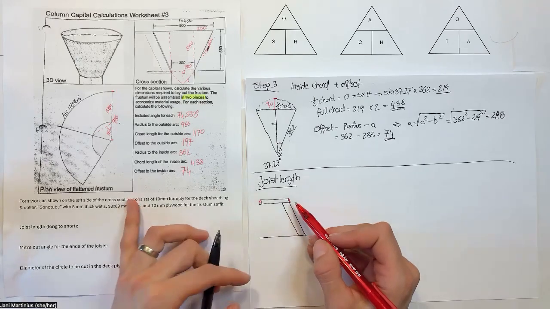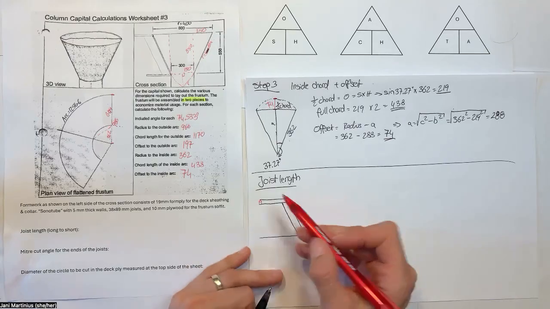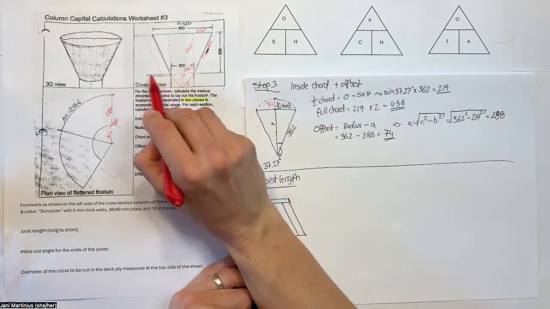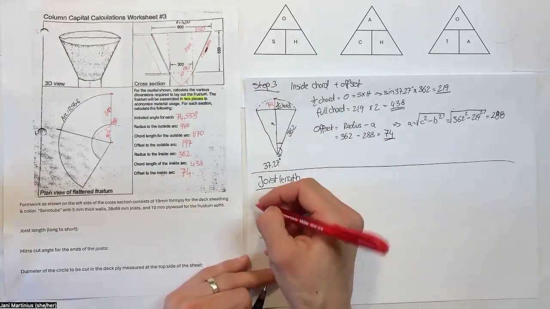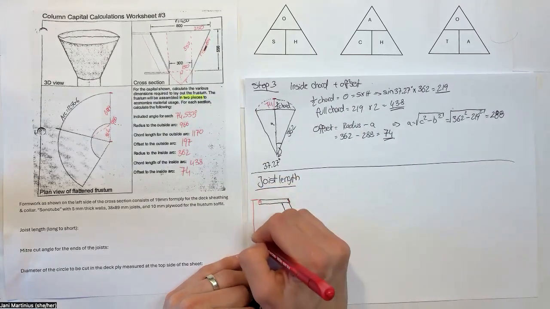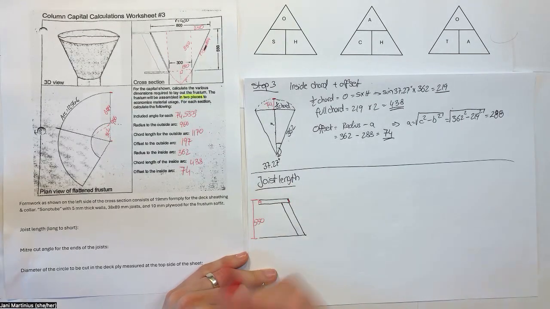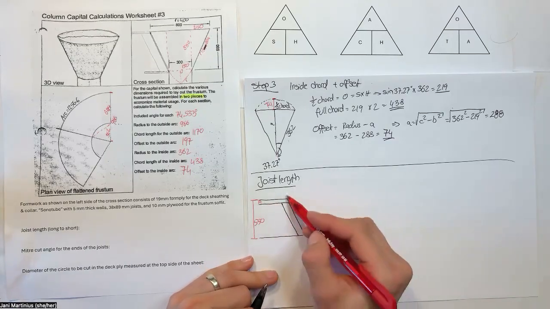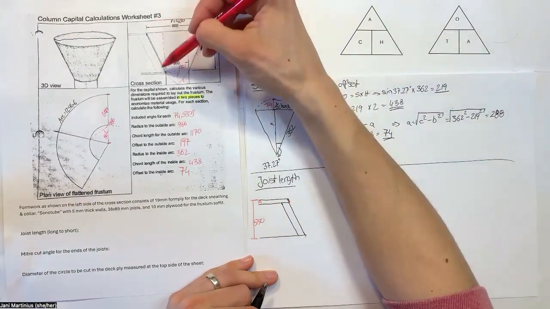So if we're looking at our triangles and measurements, we have a full height, right? From the bottom, top of this plywood to the top of this plywood. That's 550. We know that this is 19. Do we know the length from the very top to the very bottom?